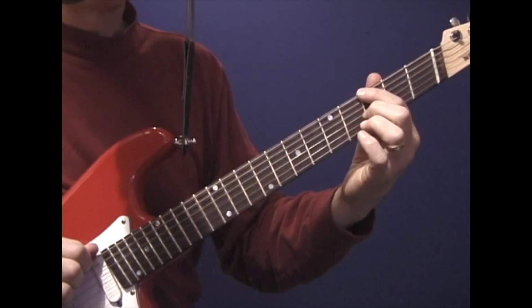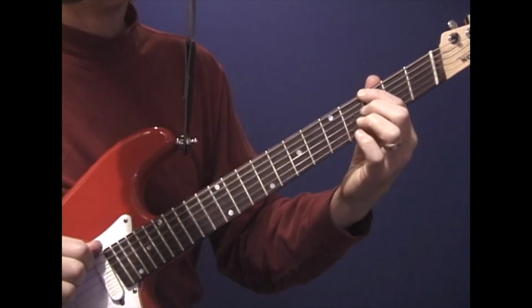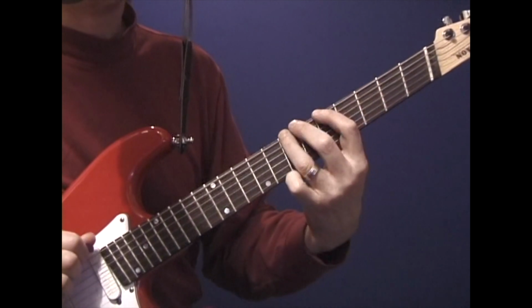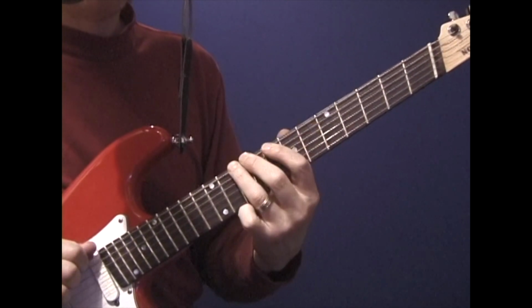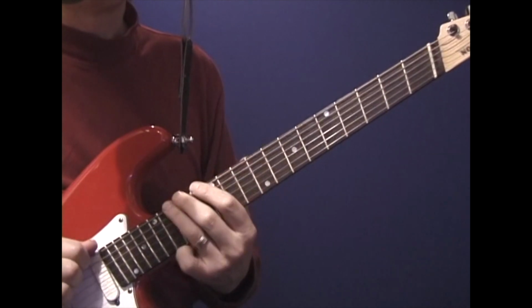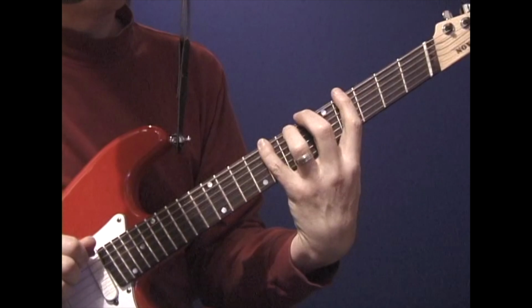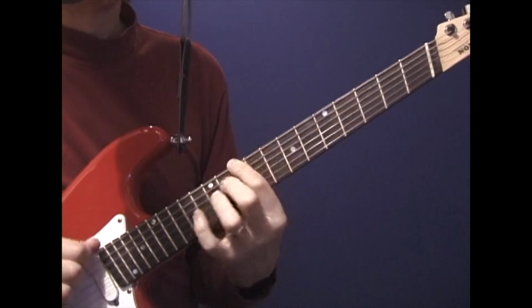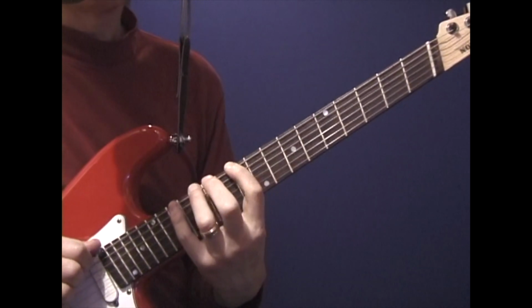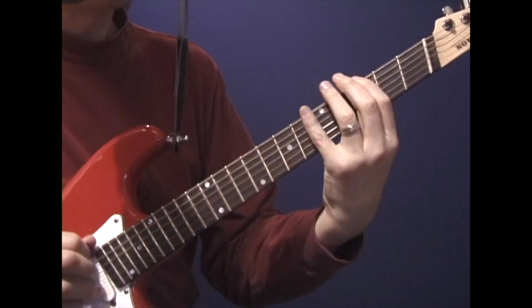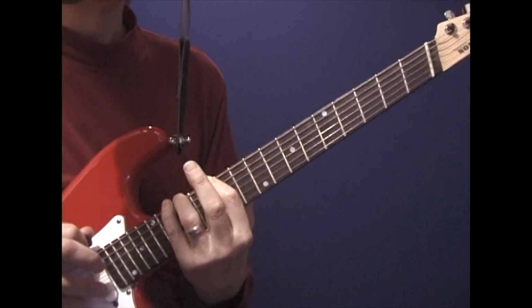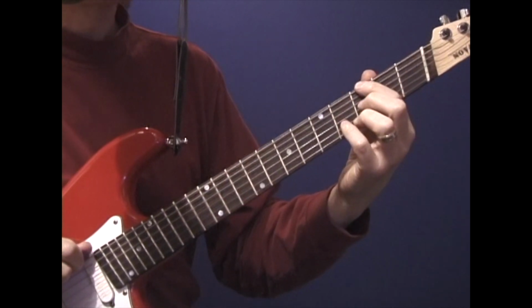The G major scale needs the intervals whole step, whole step, half step, whole step, whole step, whole step, half step. That is 2 steps and a half step, then a whole step, then again 2 steps and a half step. So this part and this part are the same.